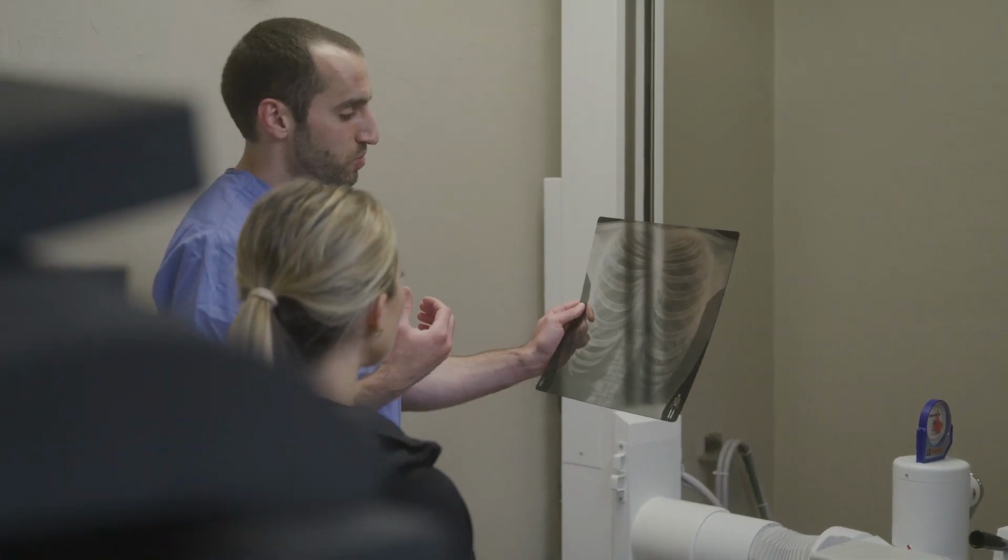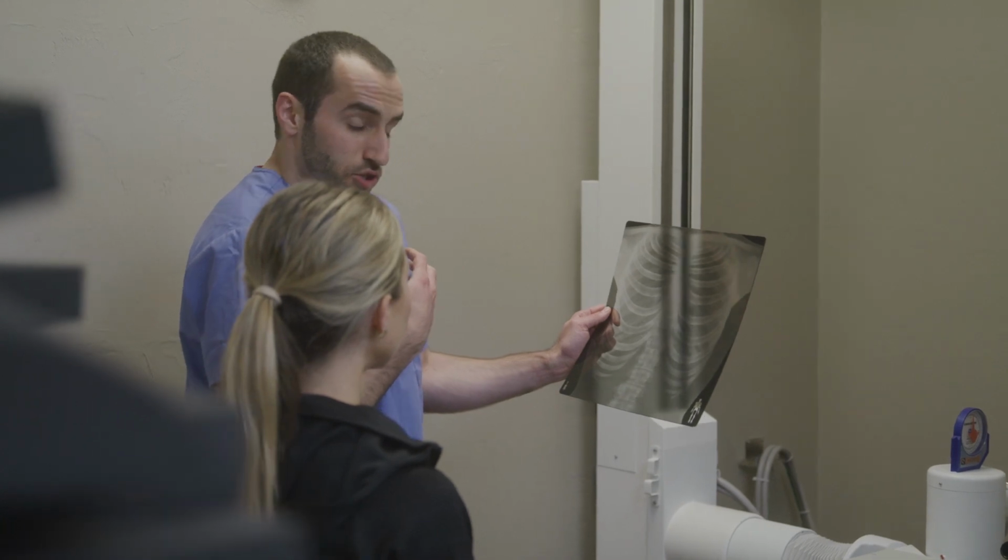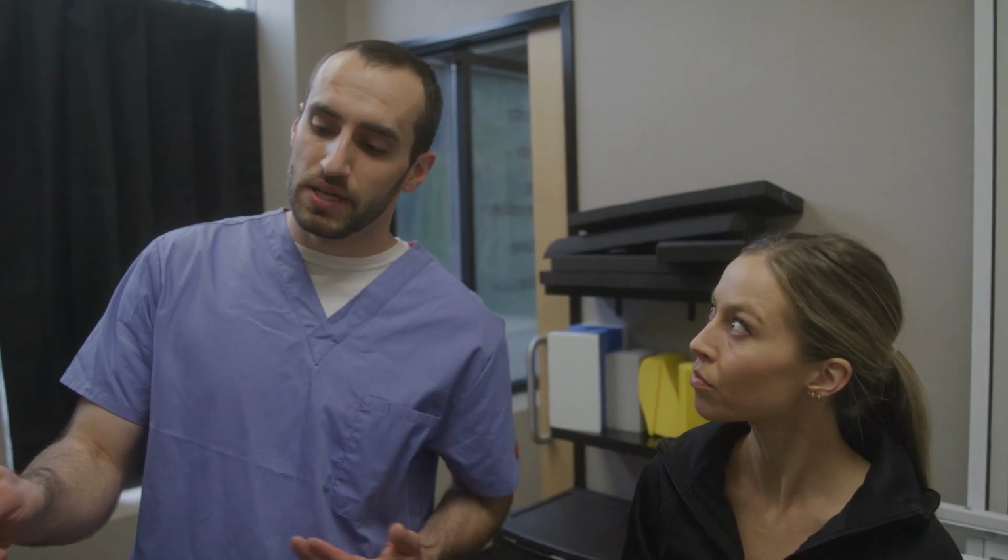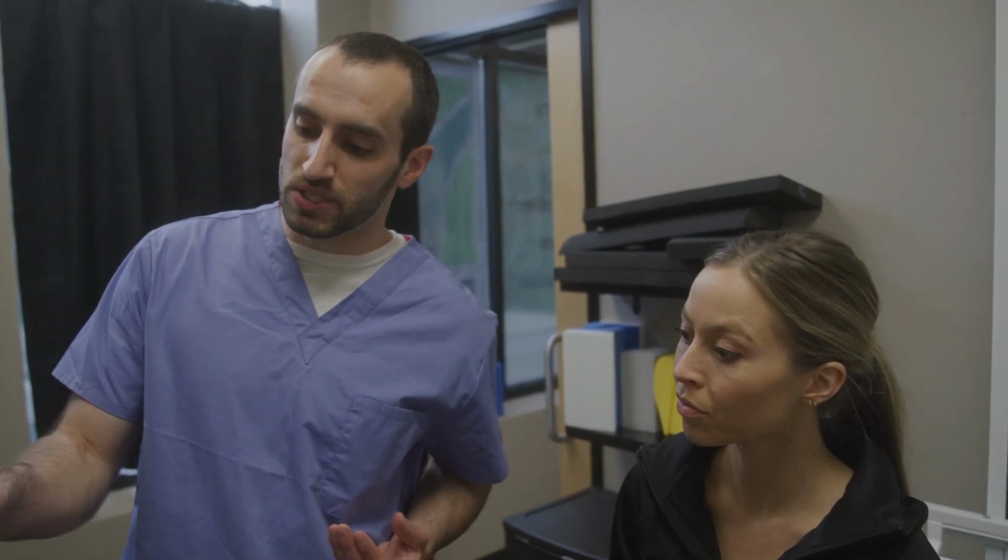And then the most common way you evaluate this is you're taking some films. You're taking some x-rays to see exactly what's going on with the spine. And when you take these films is when you can discover if the patient actually has scoliosis.